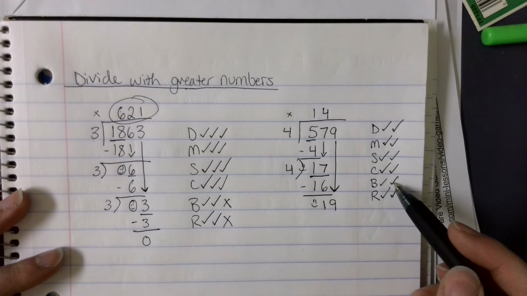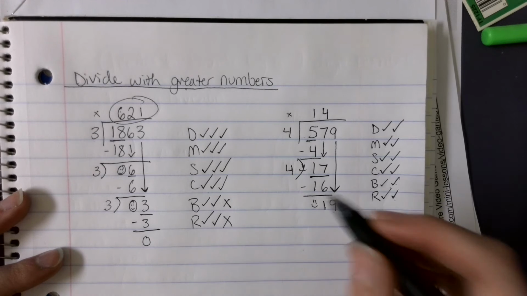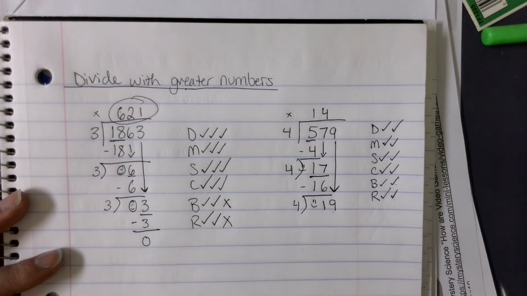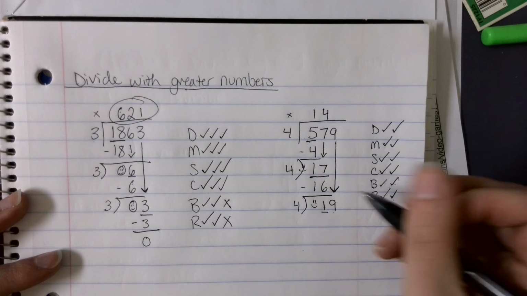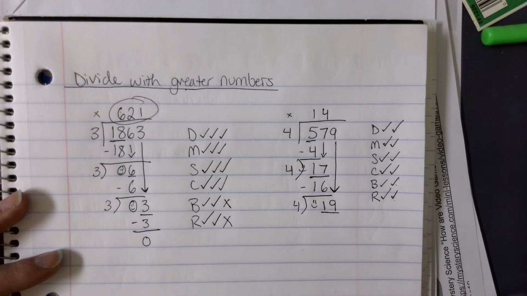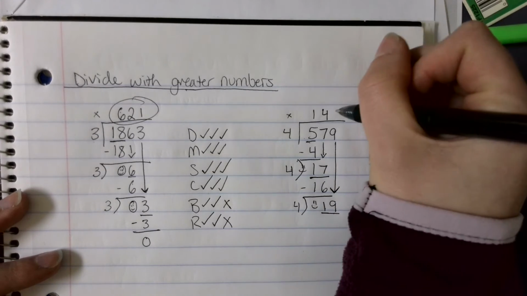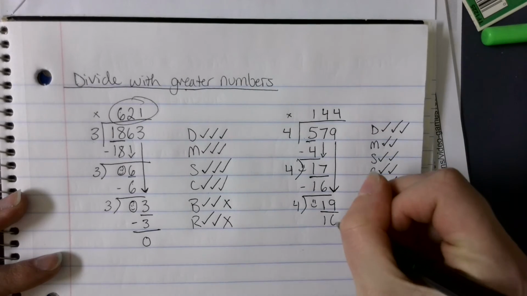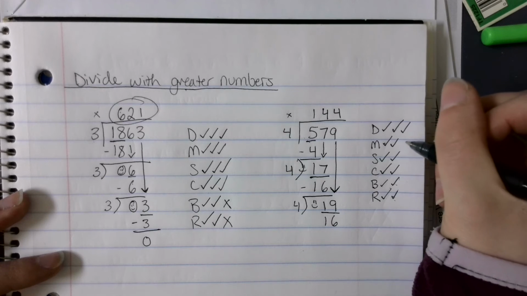So we just brought down the 9. We're going to repeat our process, which means we need a new division house, and we can bring down our divisor. Can 4 fit into 1? No, but it can fit into 19. How many times, though? Still only 4 times, because 4 times 4 is 16, and 4 times 5 would be 20, which is too much.